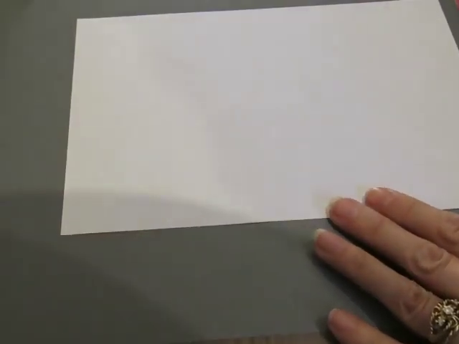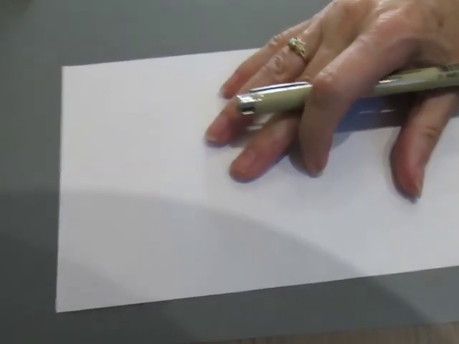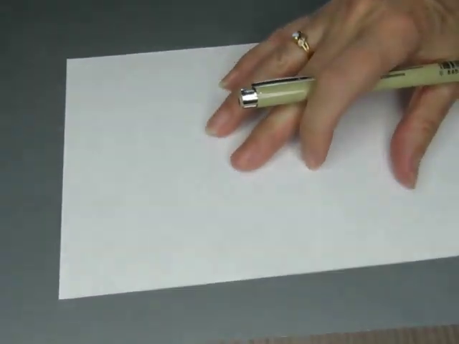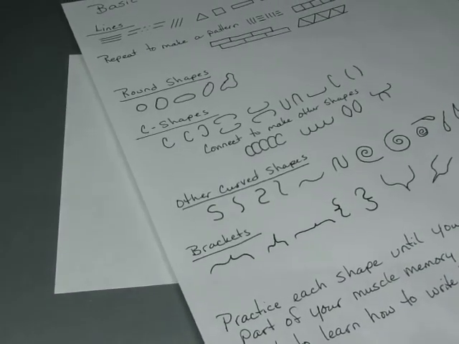I'm just going to draw a couple of simple shapes, and I'm going to play with auras on them. What happened to my other pen? This one. Turn on my light. So just take your shape page from back in lesson number 2.